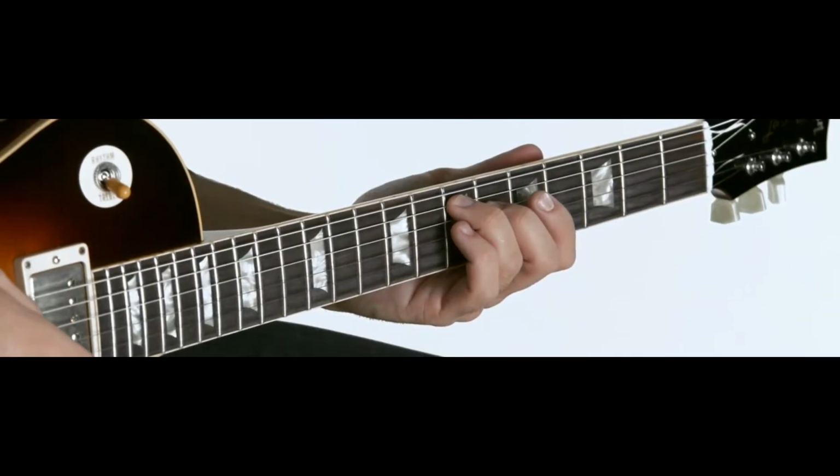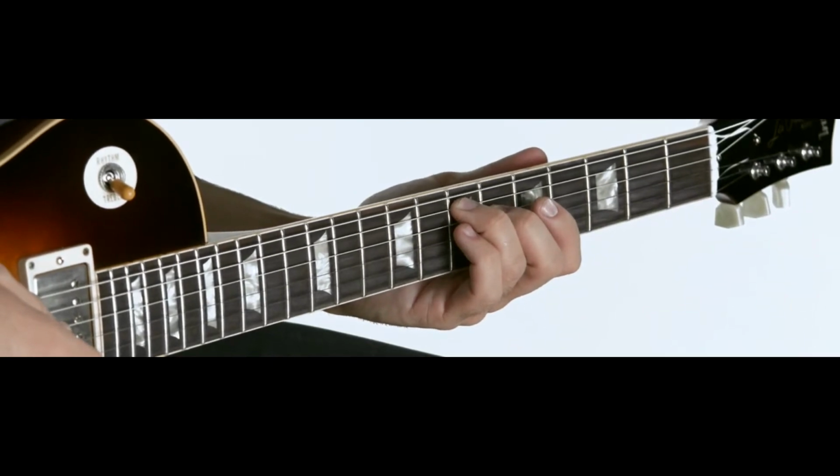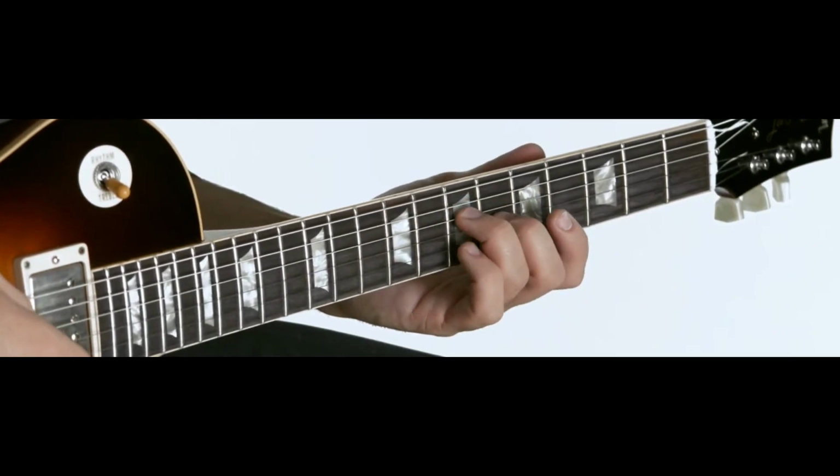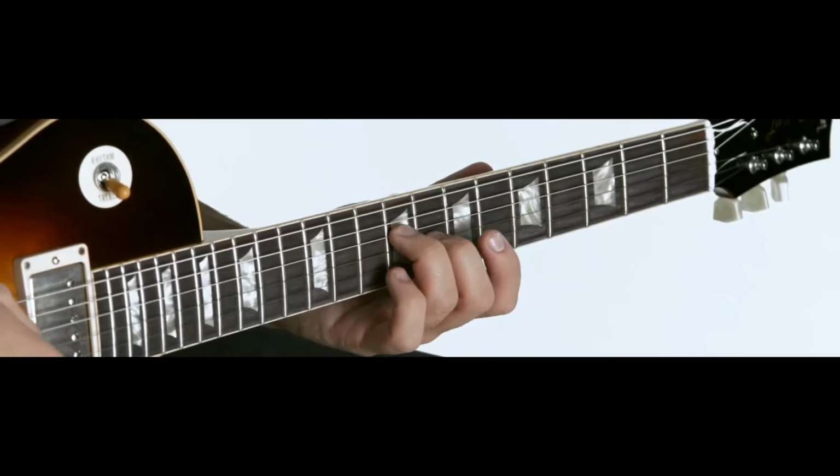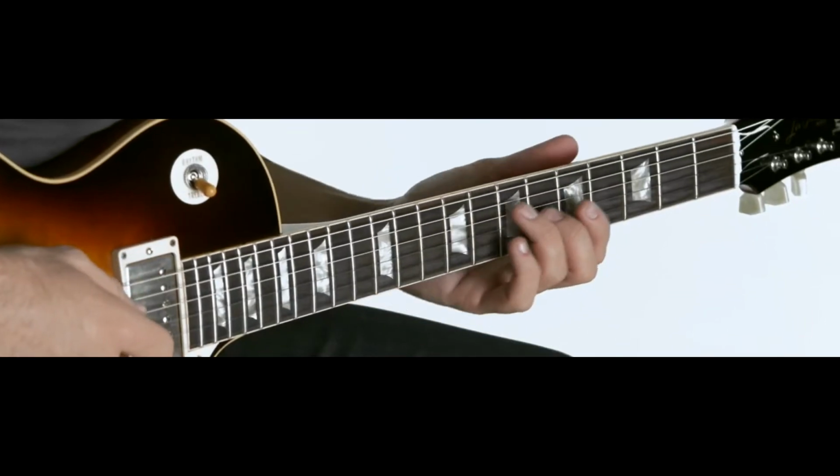Play the same riff transposed down an octave, starting on the 7th fret of the 5th string for the E major, across to the 7th fret of the 4th string for the A major, then up 2 frets to the 9th fret of the 4th string for the B major. Play it with me. 1, 2, 3, 4.